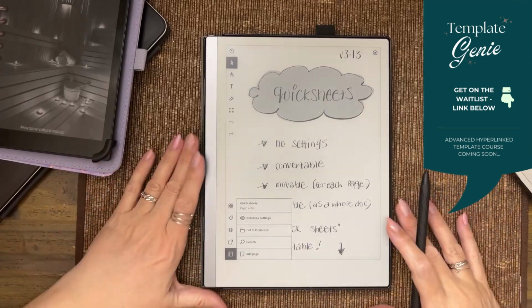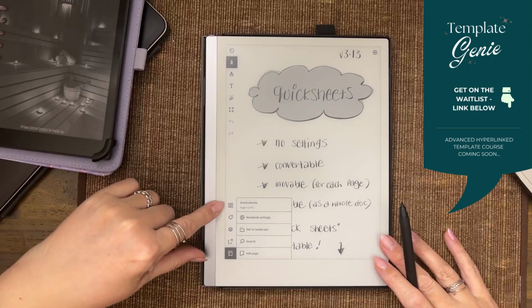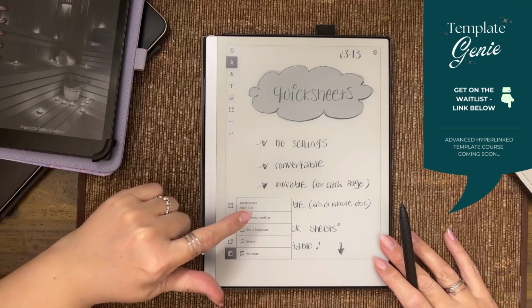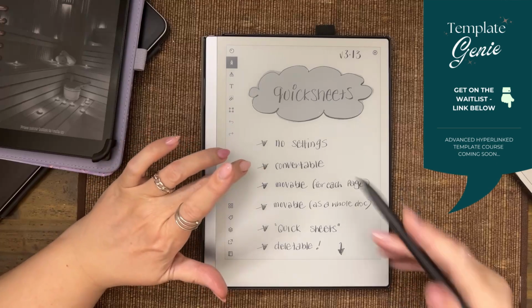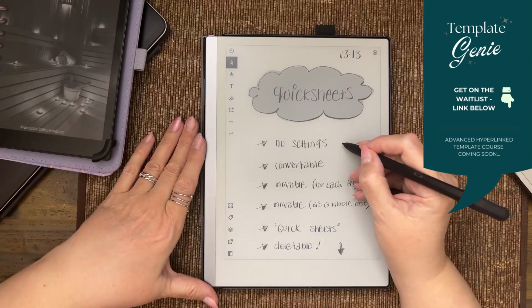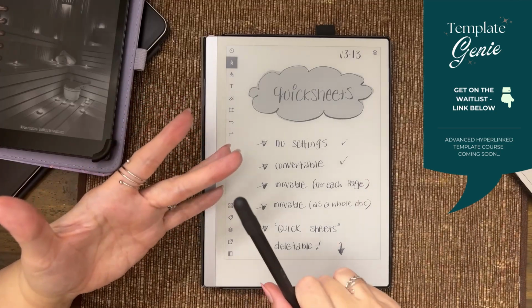So that's really important because if you get lost and you don't know where it's gone, the first thing you do is you always check your home directory because that's where Quicksheets will be. Okay, so it is convertible. So there's no settings. We did that. It is convertible now. You can delete it, move it, and rename it.